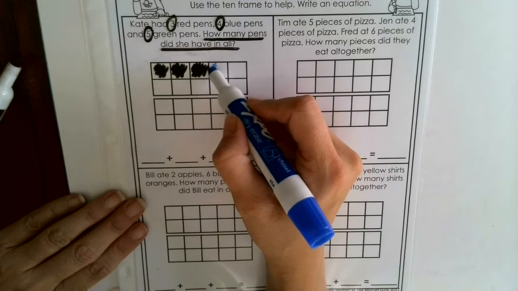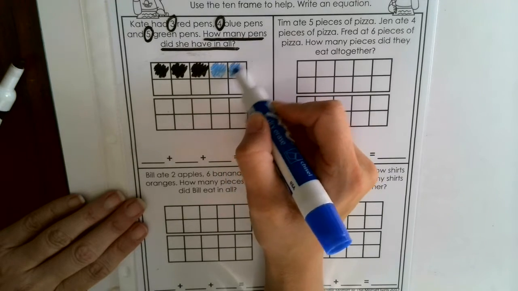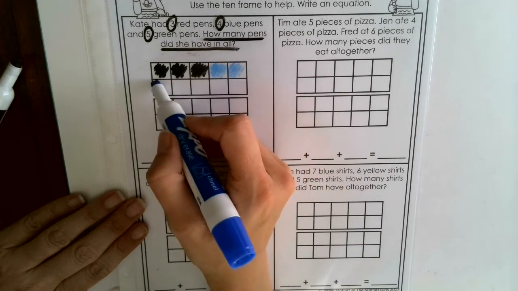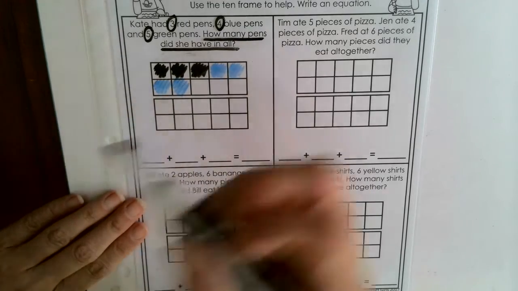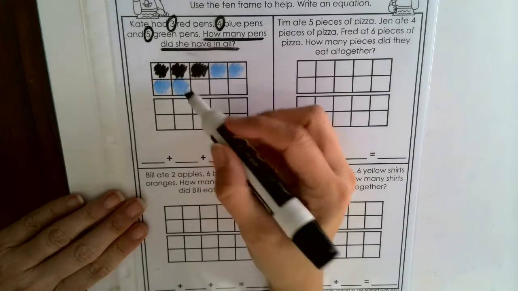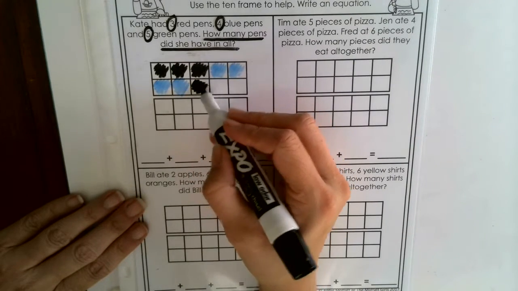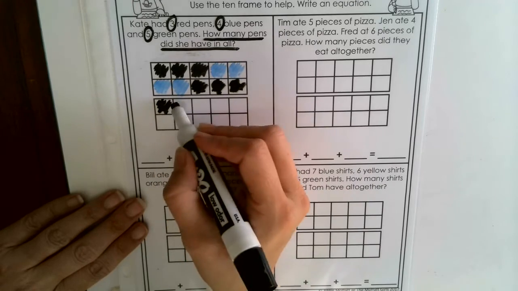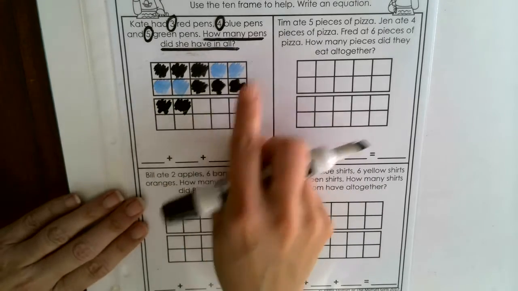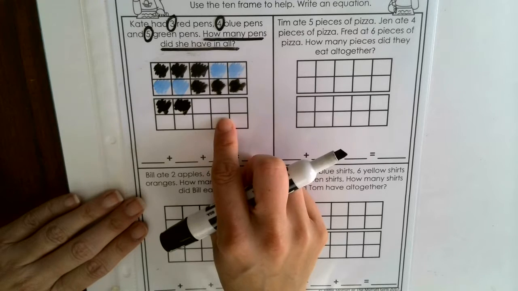I'm going to use alternating colors so you can see. This will be my 4 blue pens. And then she has 5 green pens. 1, 2, 3, 4, 5. So that is all of the pens that she had, with the red, the blue, and the green.